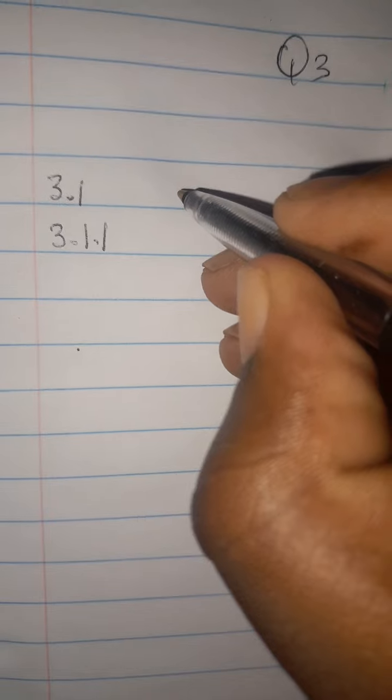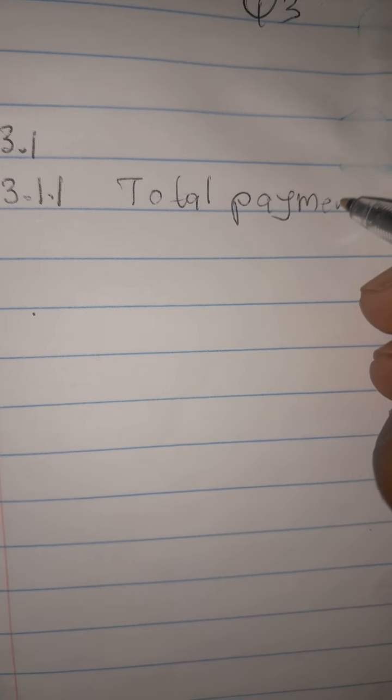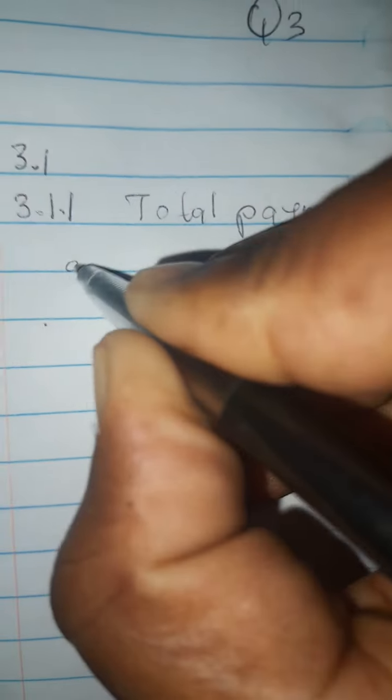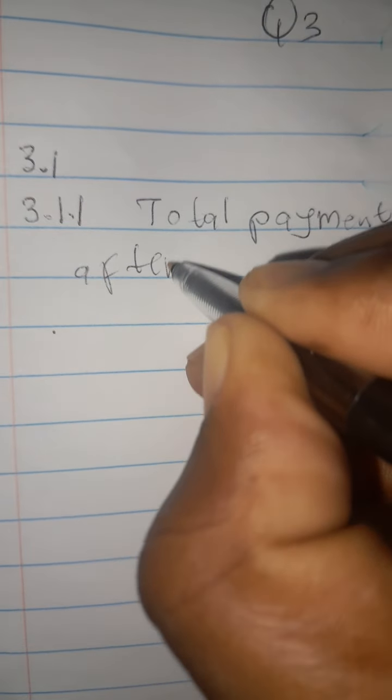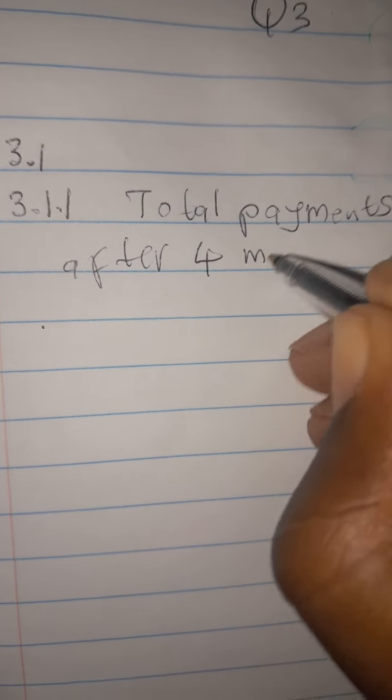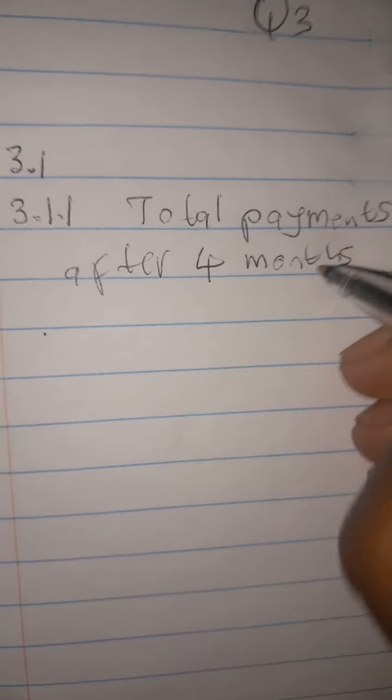We'll start with 3.1.1, total payments after 4 months. Let's put that into practice. Looking at the statement, guys, let's start with 4 months, total payments after 4 months. We'll start with Jim.